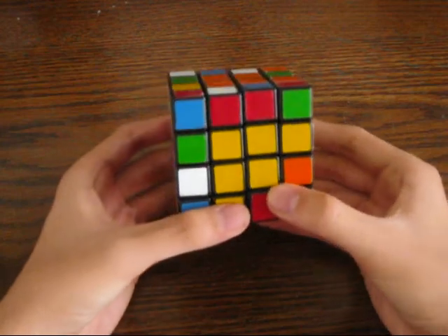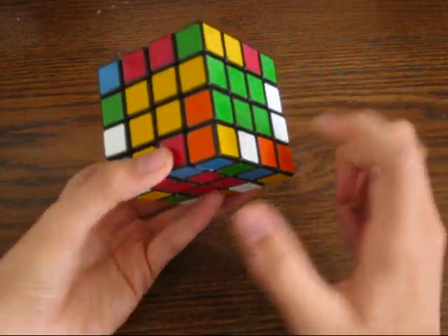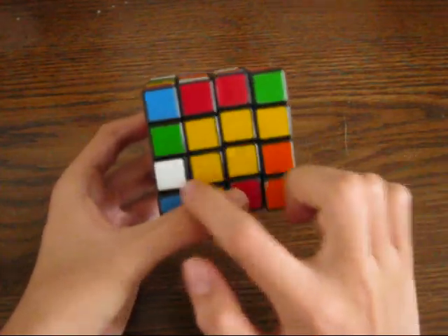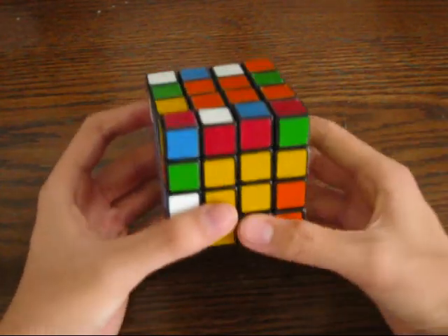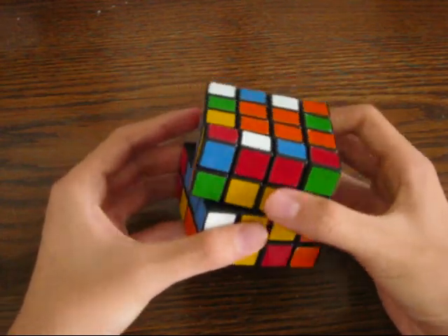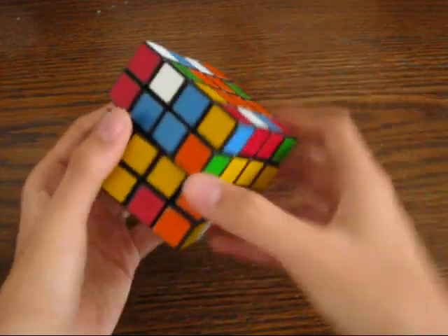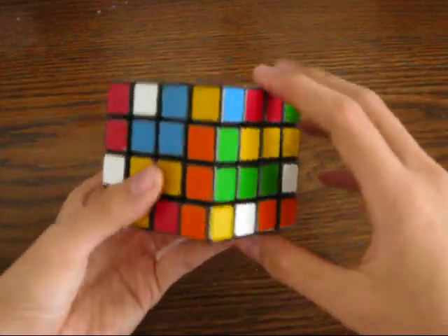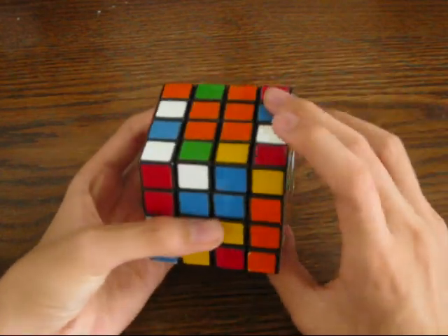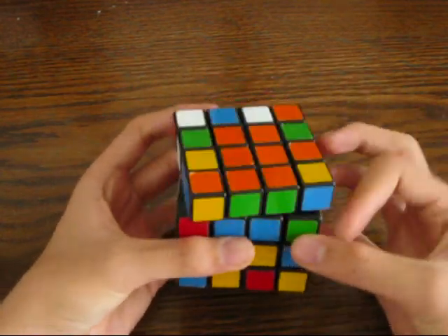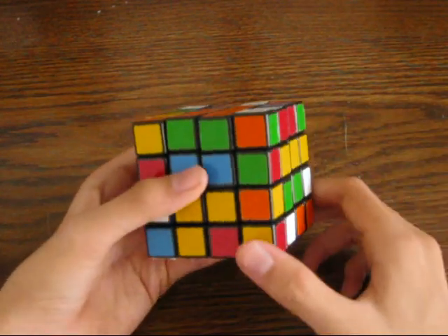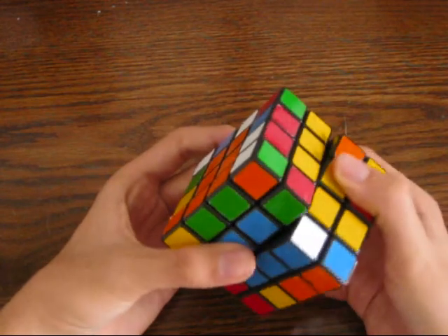So here we can see that the colors are opposite and they're on two different layers. This is the best edge case that we can have. So here we're going to misalign the centers for a second so that we can pair the edges up. But this edge isn't solved yet because we still have to fix the centers. So bring it up into the top layer and bring a random edge pair down, like this one that hasn't been solved, and replace the centers.